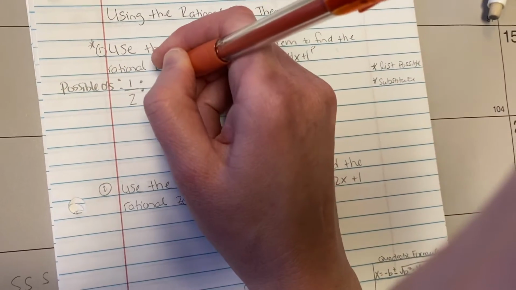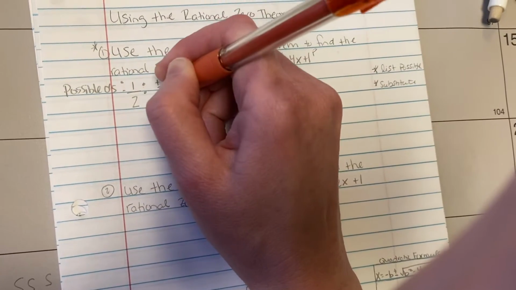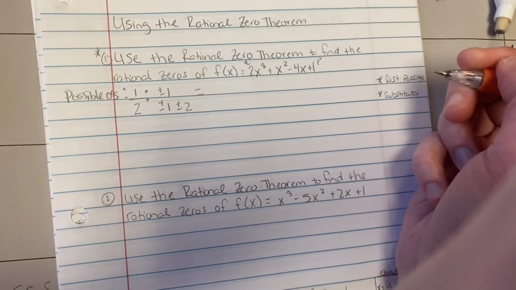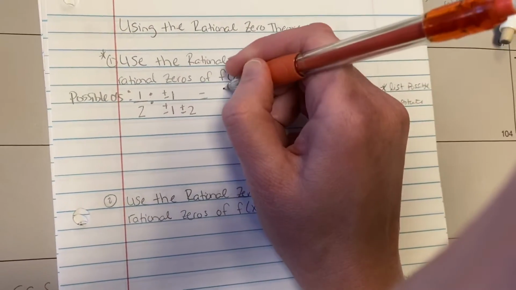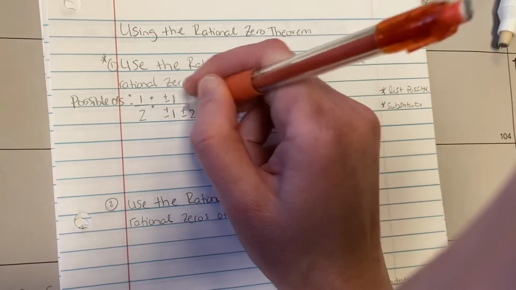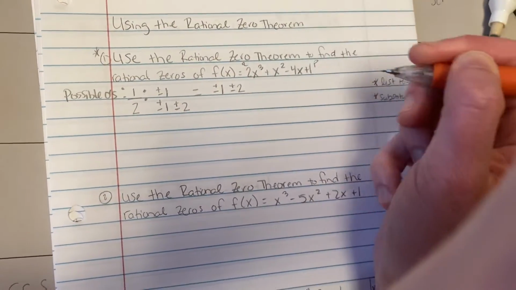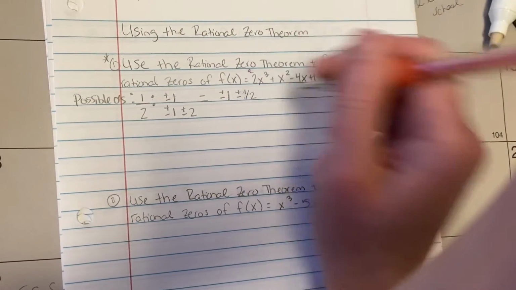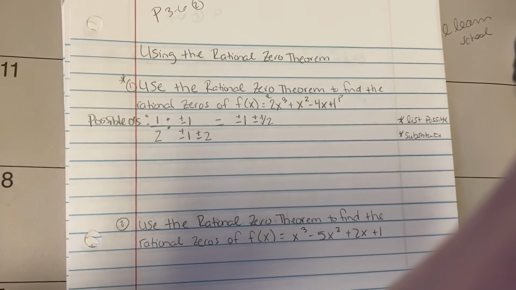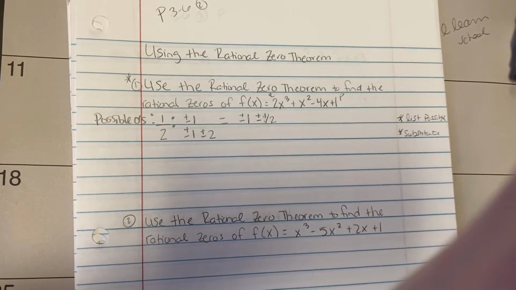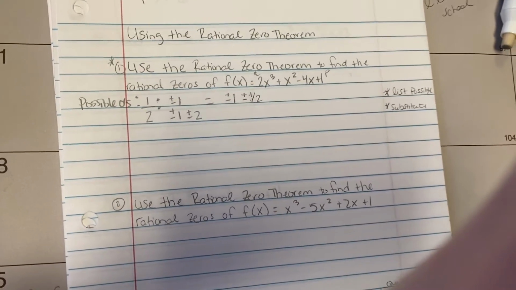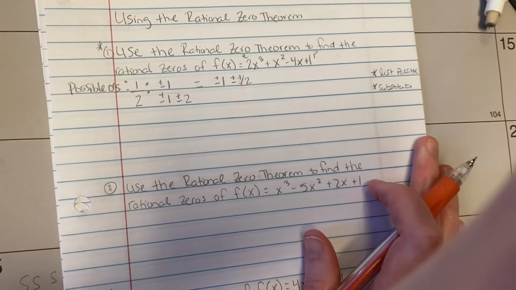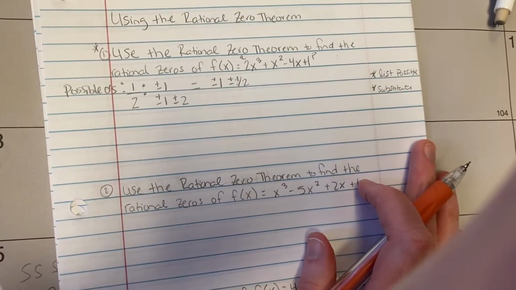That's going to give me plus or minus 1 on top, and on the bottom, plus or minus 1 and plus or minus 2. So I got 1 over 1, which is just 1, 1 over 2, which is not 2, it's a half. So my possible zeros are plus or minus 1 and plus or minus 1/2. I'm going to substitute them into this function. If I get 0 when I substitute in, then I have found my zero.